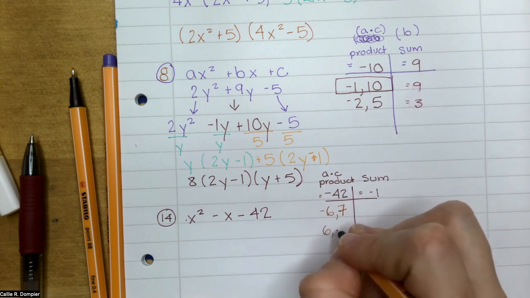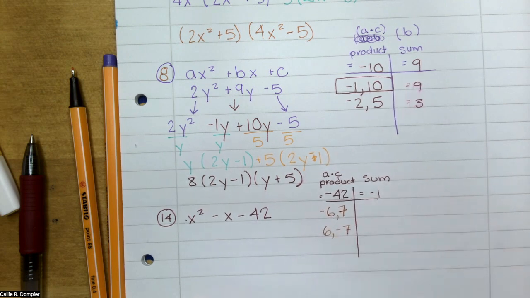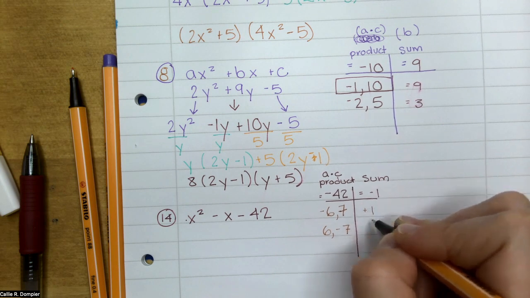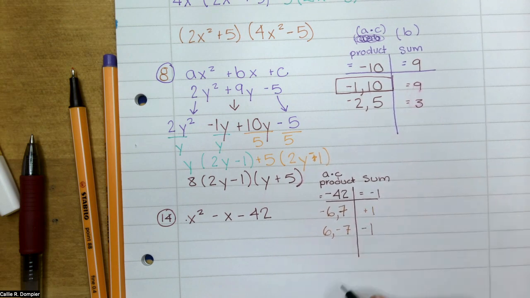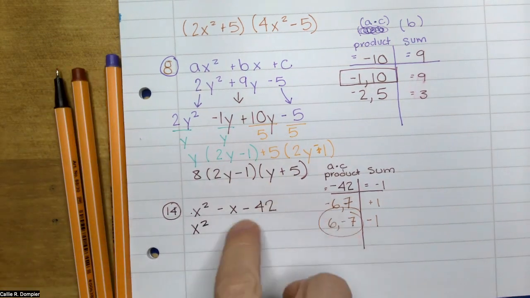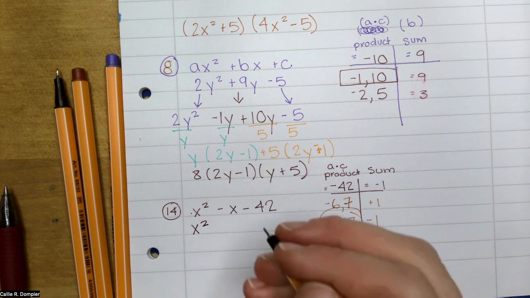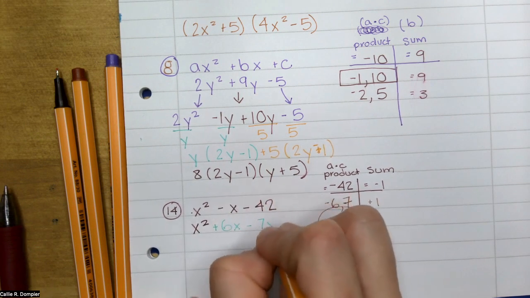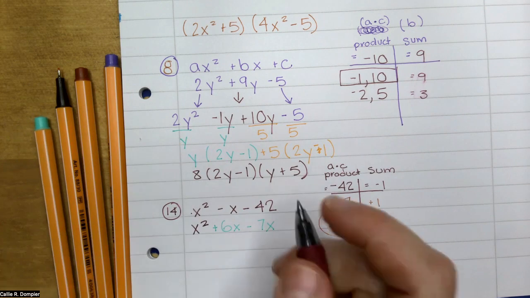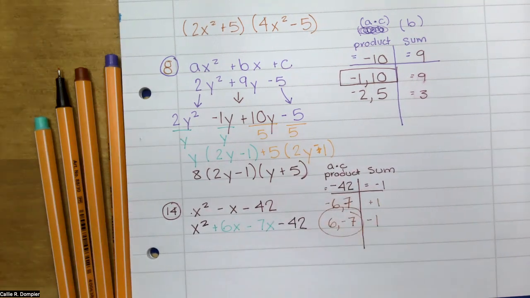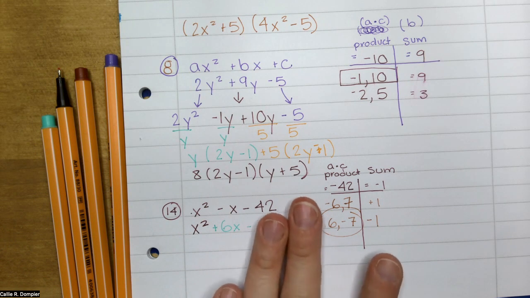Or it could be +6 and -7. When we combine these, we get +1. If we combine these, we get -1. So we like this pair. That means x squared stays the same. Instead of -x, we're just going to put in plus 6x minus 7x minus 42. Good.